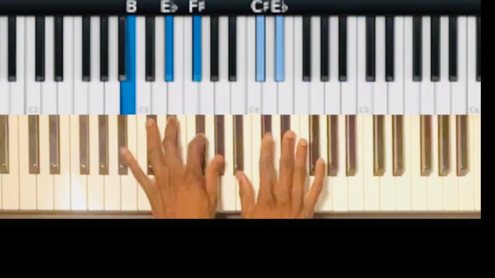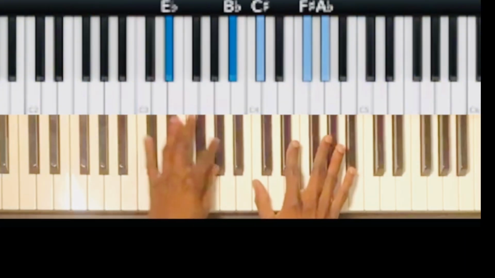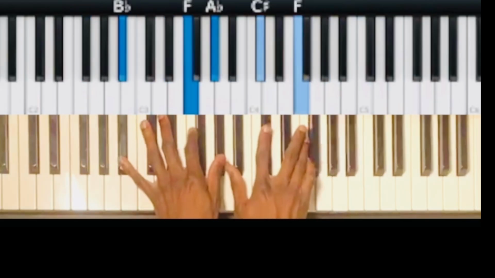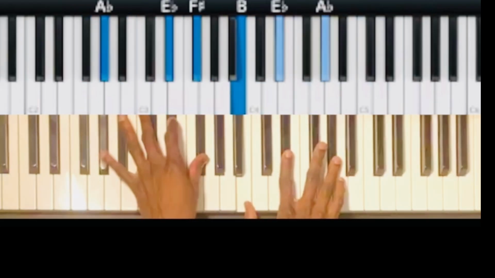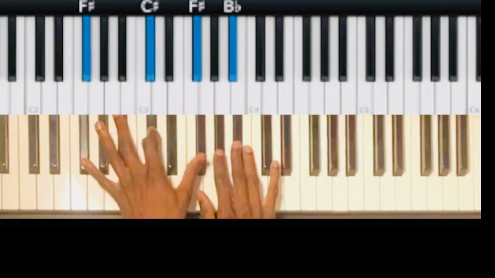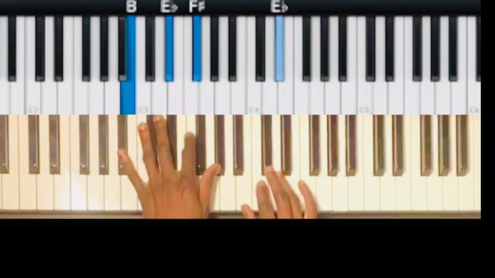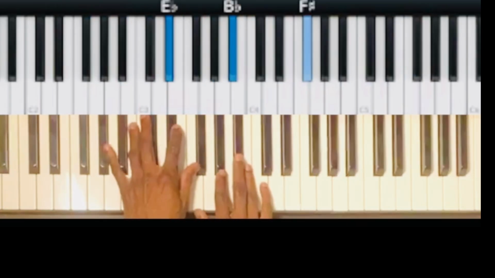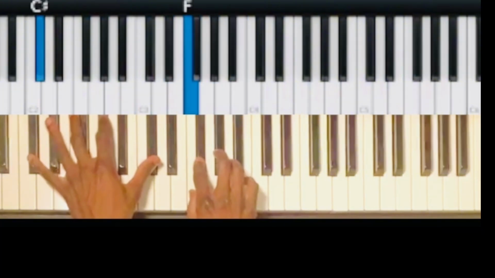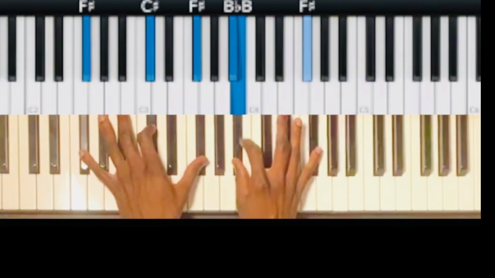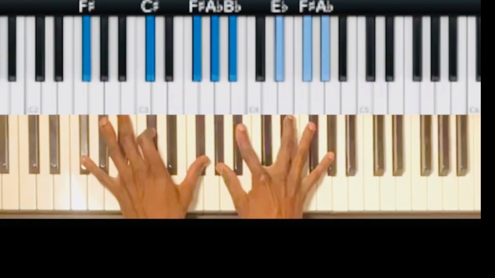1, 4, 3, 6, 2, 5, and then 1. All you have to do is just do this. 1, 4, 3, 6, 2, 5, then 1. Okay, I'm not going to do all the 12 keys, but I guess that you get the point.